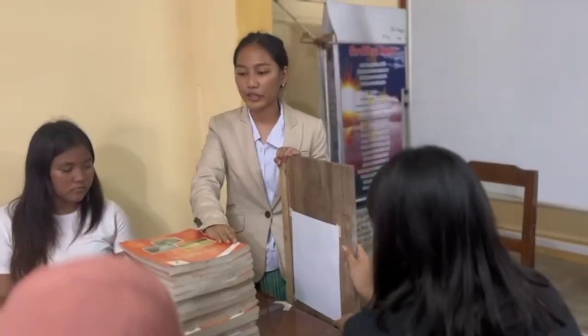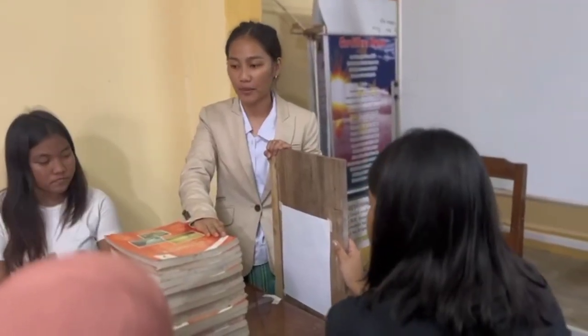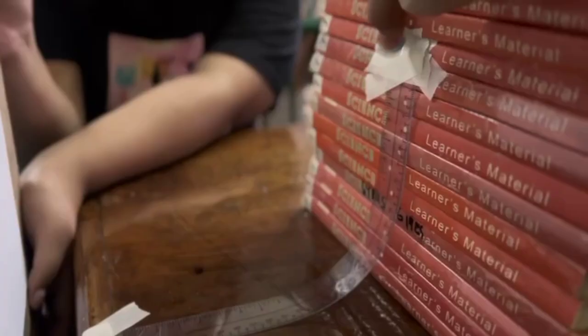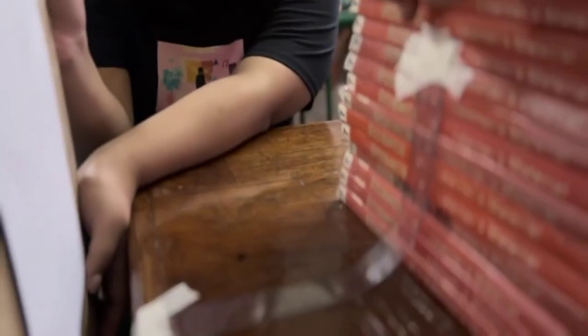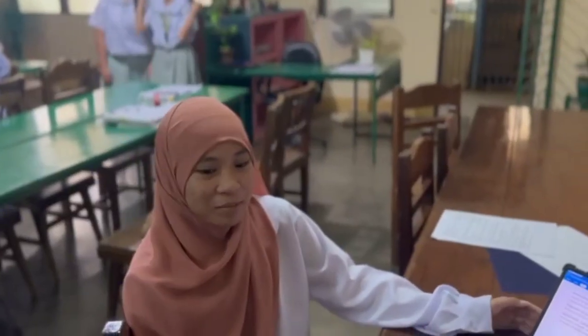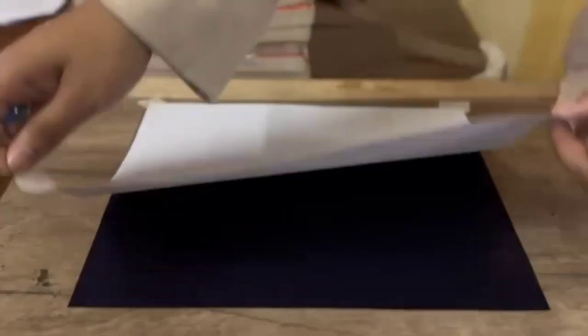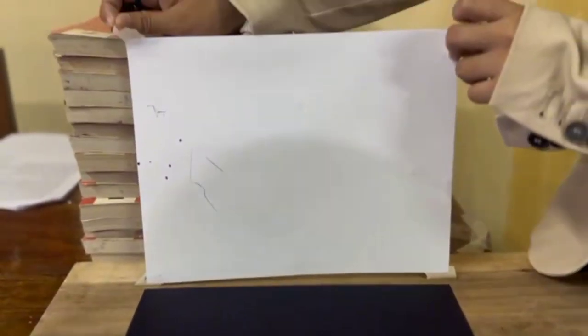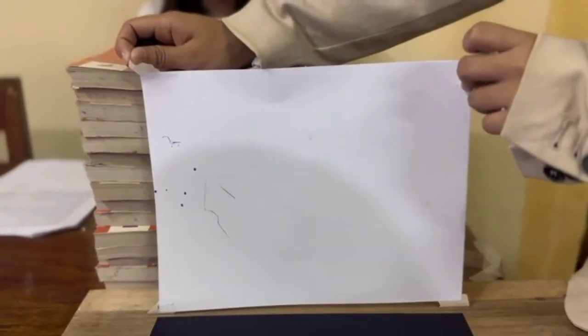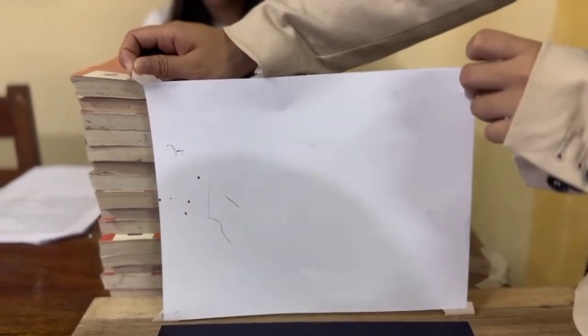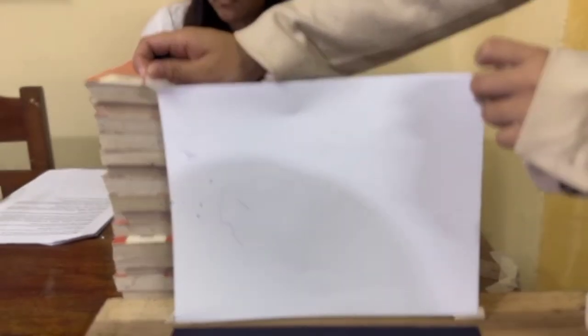Now, watch carefully as the marble rolls down the ramp and flies off the table. Wow, it's like a mini rocket. Notice how the marble leaves a mark on the paper. This mark represents the point where the marble landed.